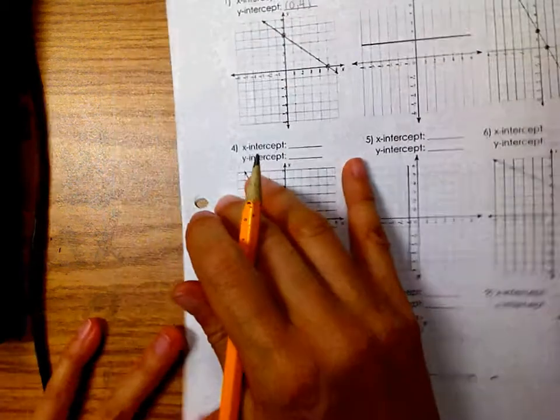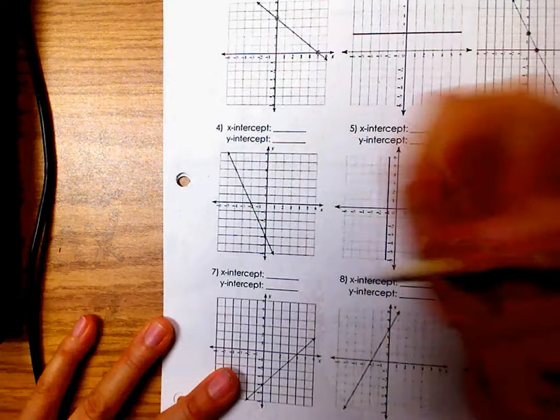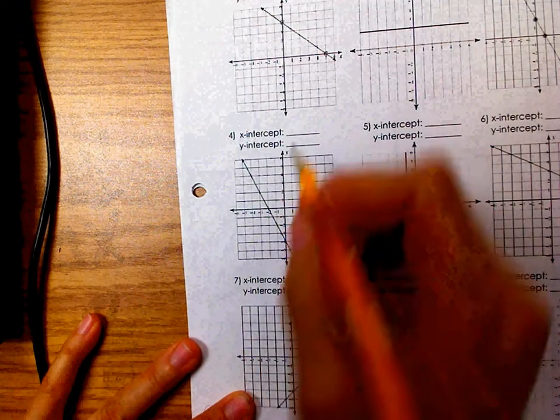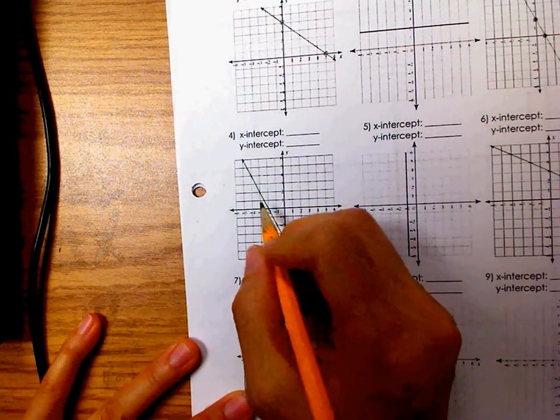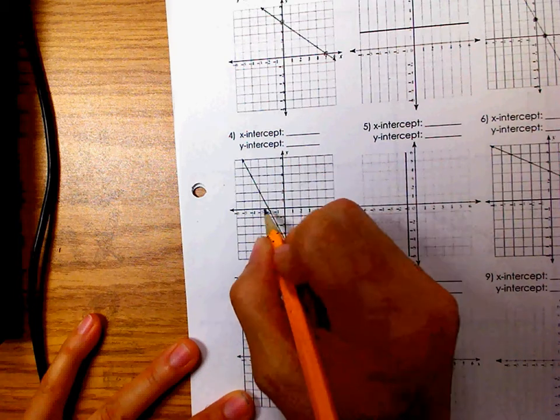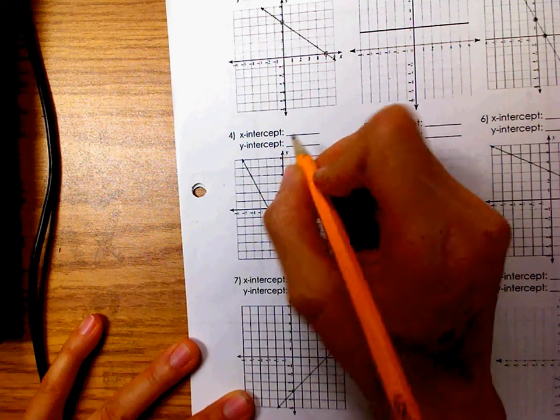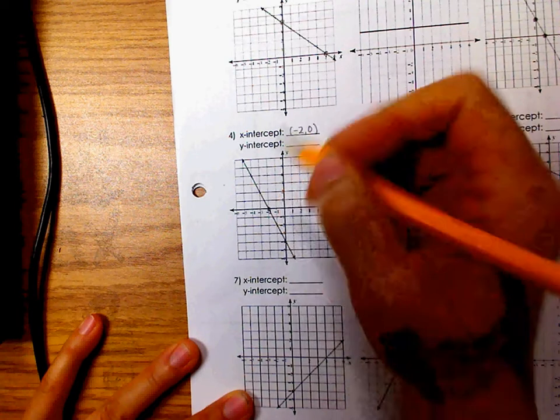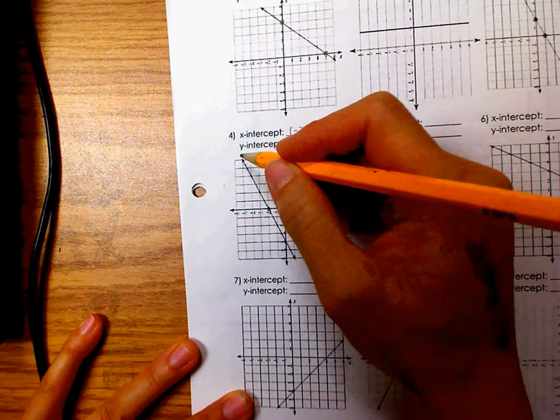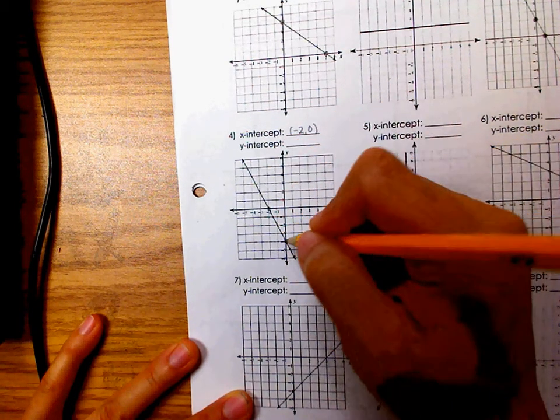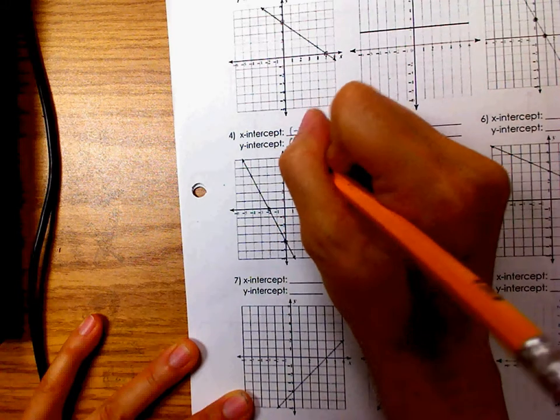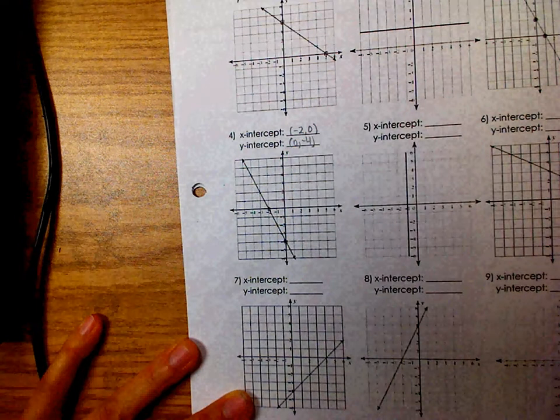Okay, number 4. We do have another tilted or slanted line. So the x-intercept is the point where the line crosses the x-axis, which is here. That's at negative 2, comma 0. And the point where the line crosses the y-axis is at 0, comma negative 4. And we're done with that.